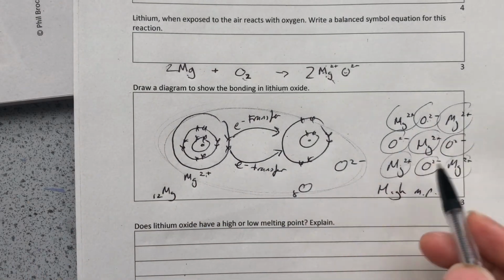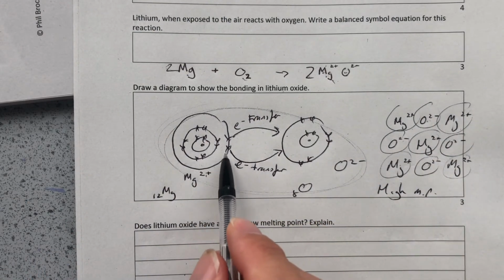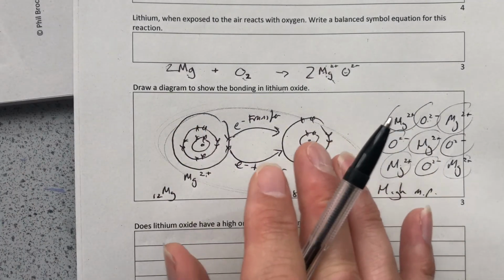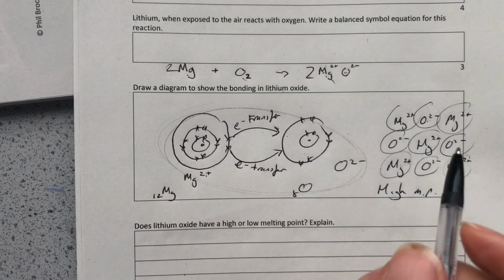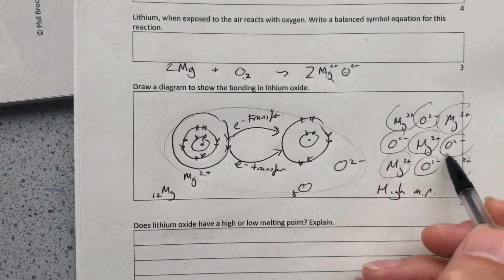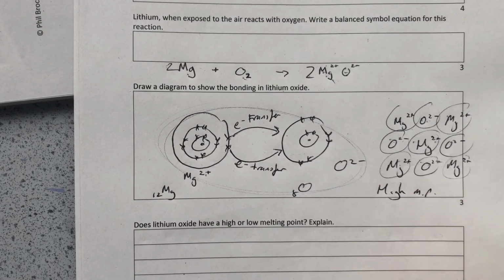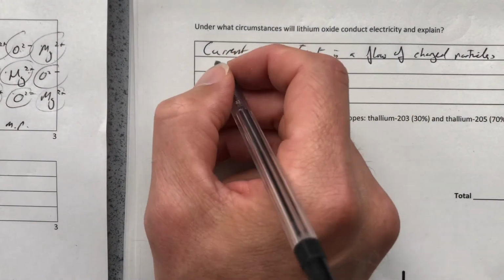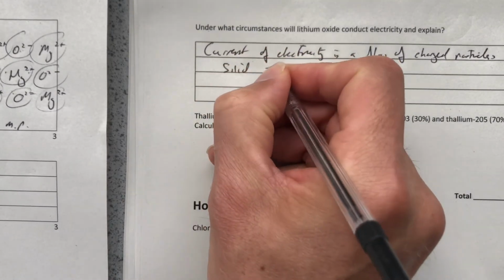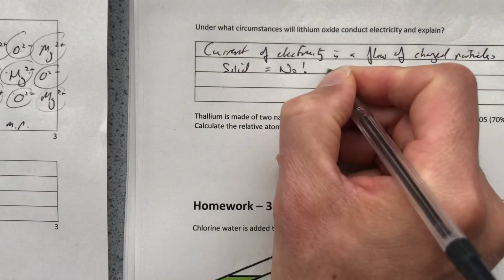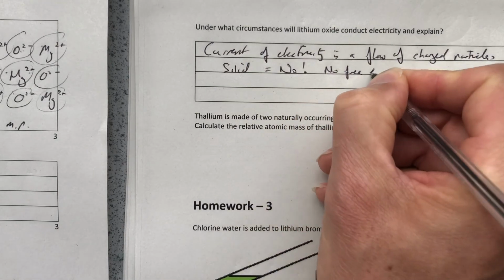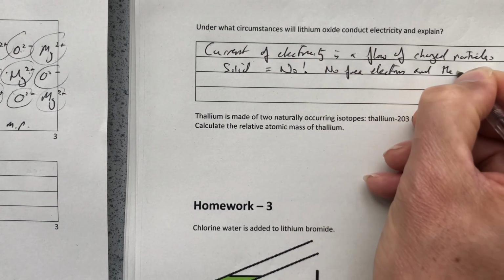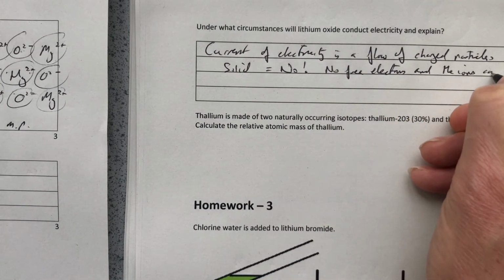So are there any free electrons here? No, there aren't. All the electrons are used in bonding. So there's no free electrons, no electrons can flow, therefore it won't conduct electricity for that reason. Second question, can ions flow or move? The answer is no, because they're all strongly attracted in the solid state. So, under what circumstances will lithium oxide conduct electricity? Solid, no. No free electrons, and the ions cannot move.